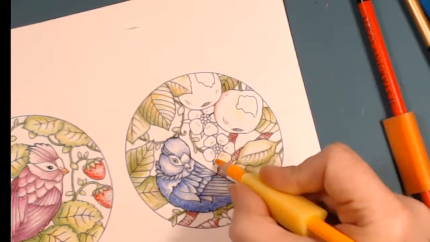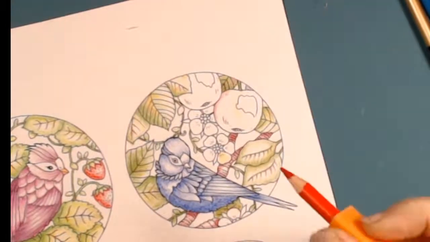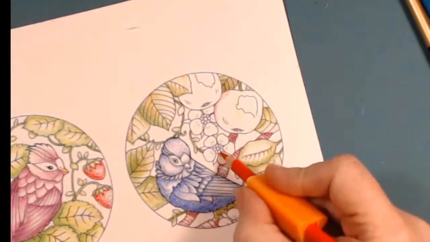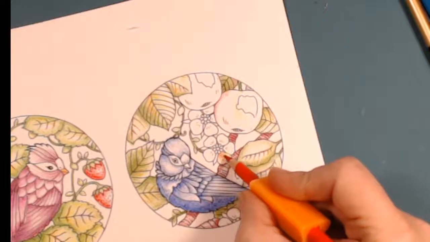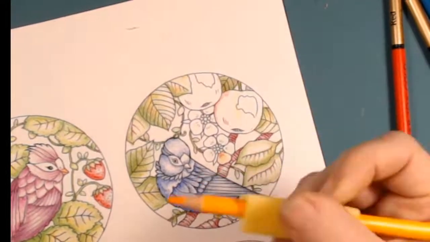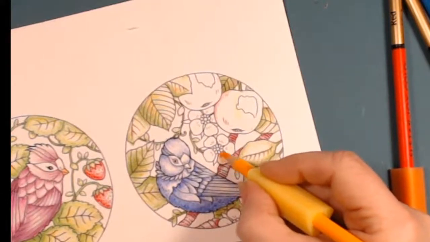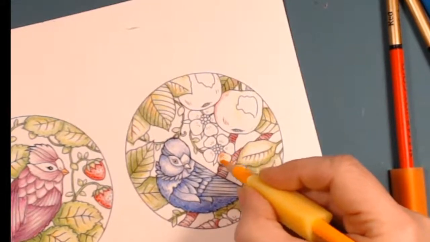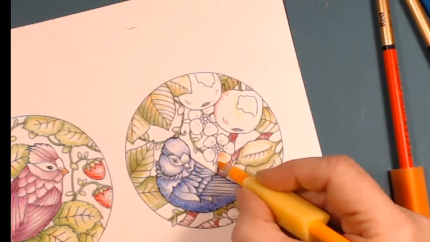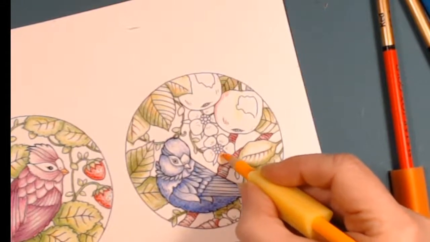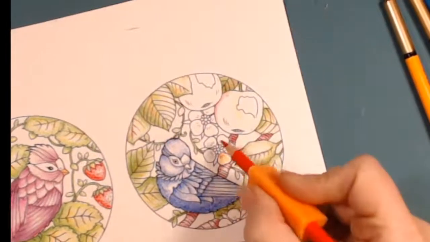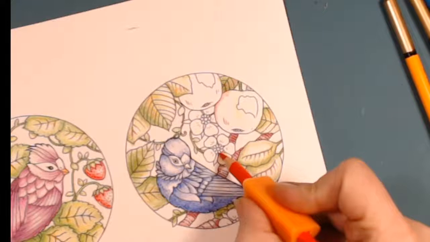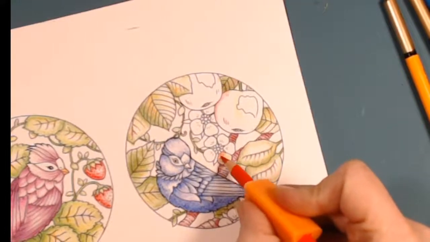Ever so lightly. And then come back with a little bit of the red. And then come back with a little bit of the yellow. And then a little more of the red. These are layering pencils.